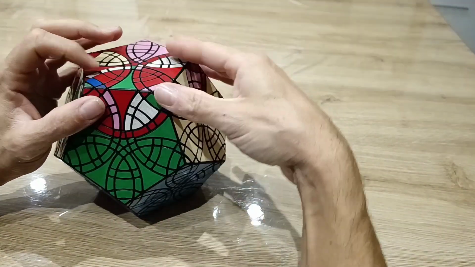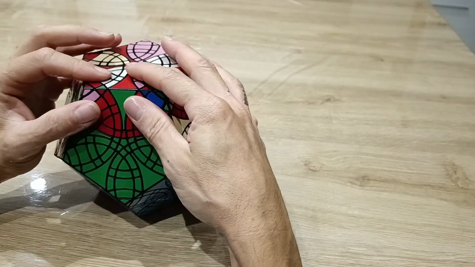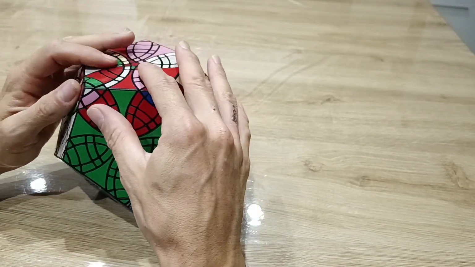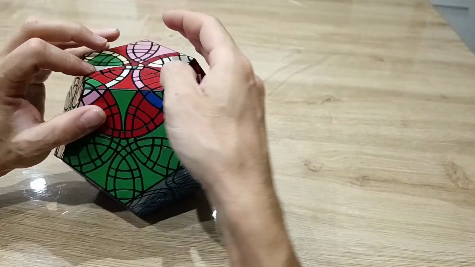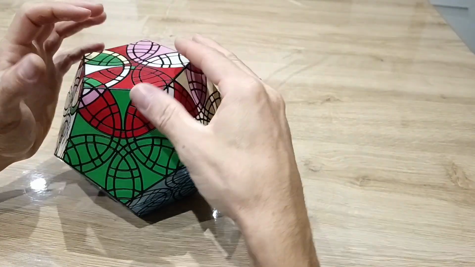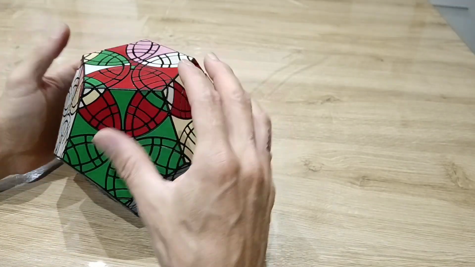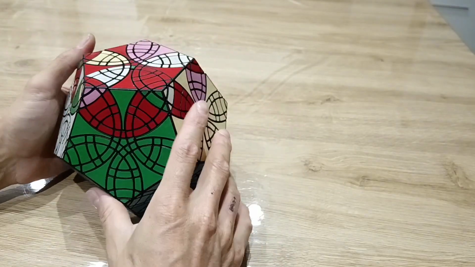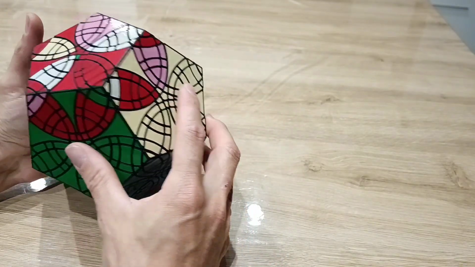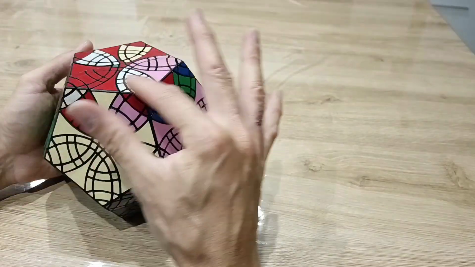Perfect. Now these pieces are equivalent, so I can exchange them without any problem. So inner, shallow, I can turn the shallow here, then shallow, inner, shallow, inner. No, rotated. Okay, so now this corner is solved. I can do the algorithm also on the left side.